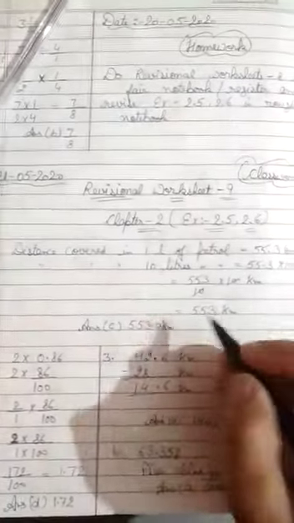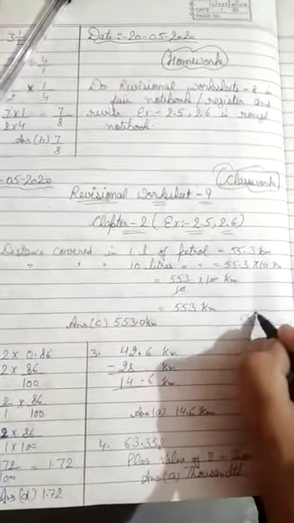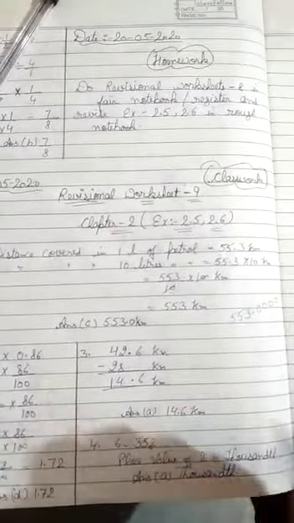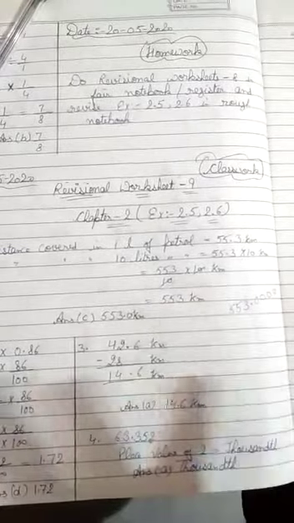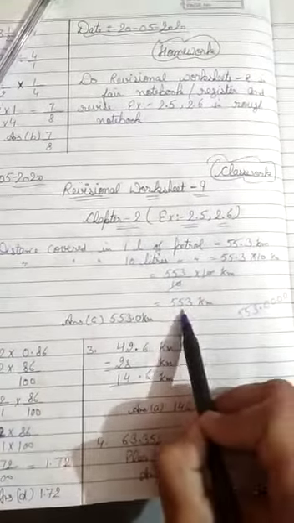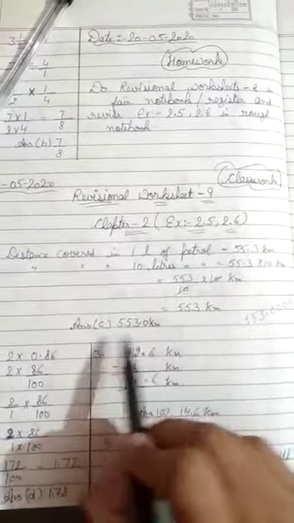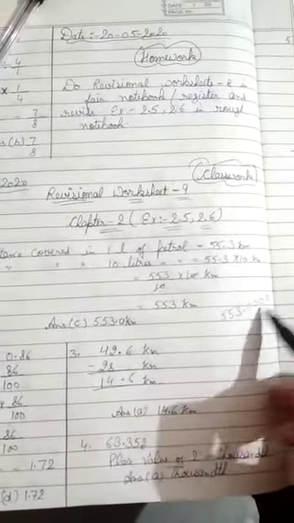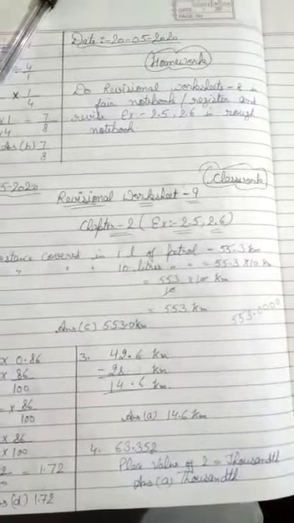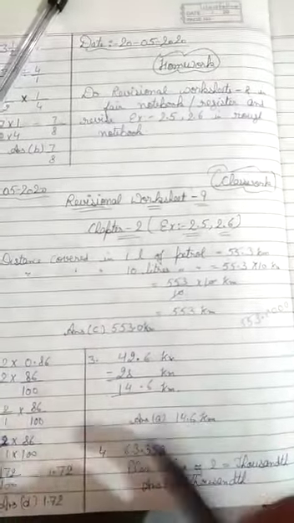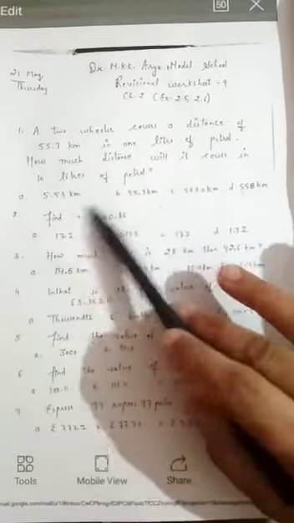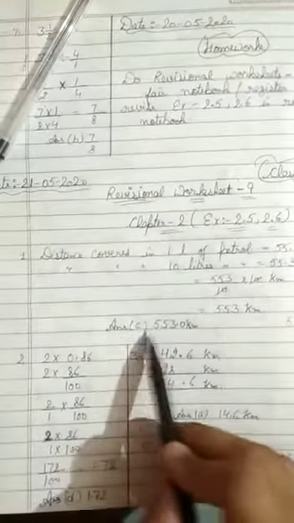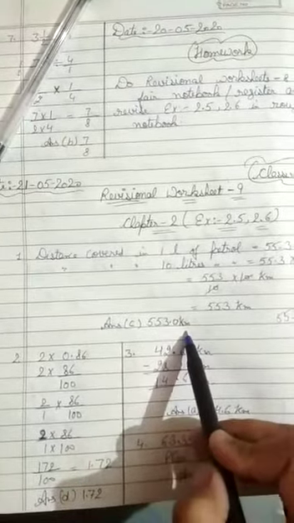So you can also write it as 553.0000, whatever number of 0s you can apply, because after the decimal there is no value of 0. You can write it as 553 kilometers, or as 553.0 kilometers, or as 553.0000 and so on, kilometers. Okay, so check which option it is. It is option number C. So your answer is option C, that is 553.0 kilometers.